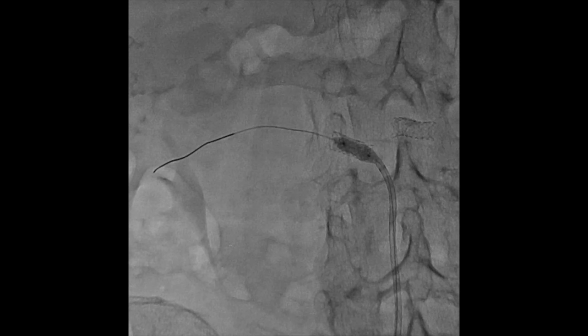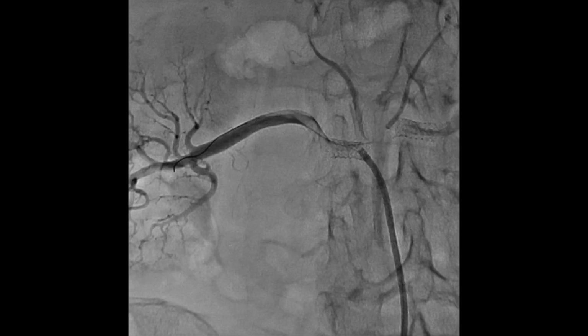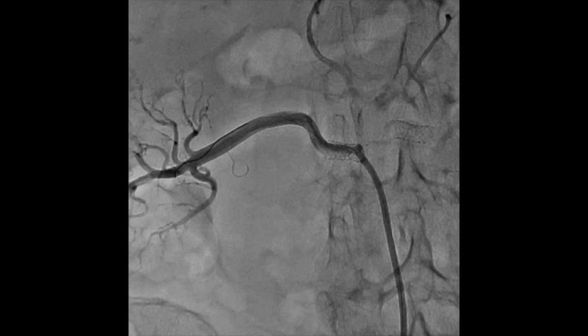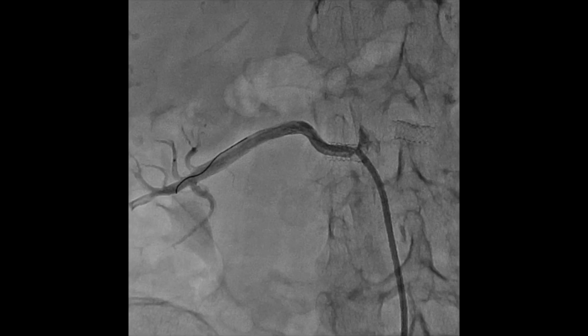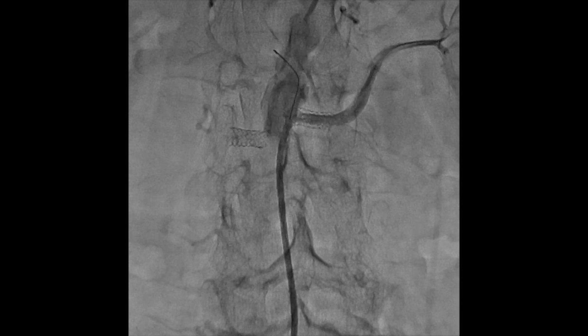Next, we dilate the stent with the same 5 by 20 millimeter NC track balloon. And this is the final result. Looks much better on the right side as compared to the left, but still left also has good flow as seen here.